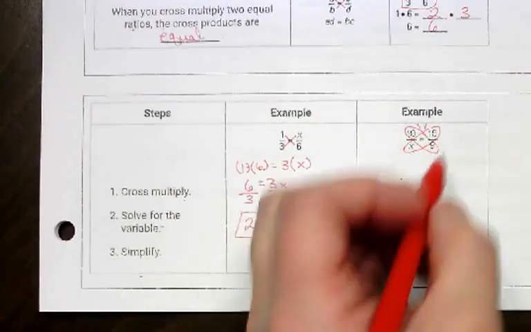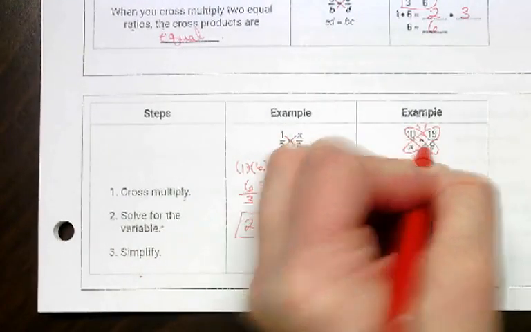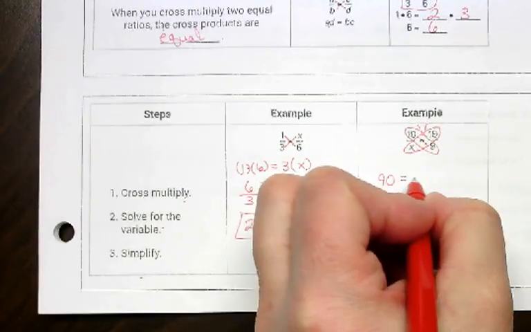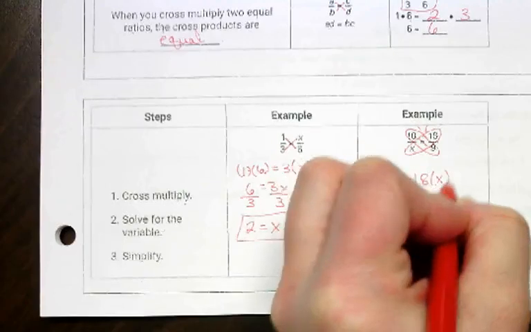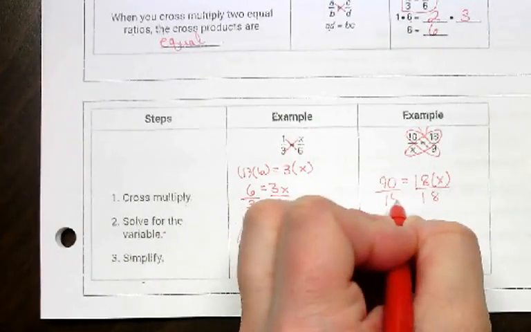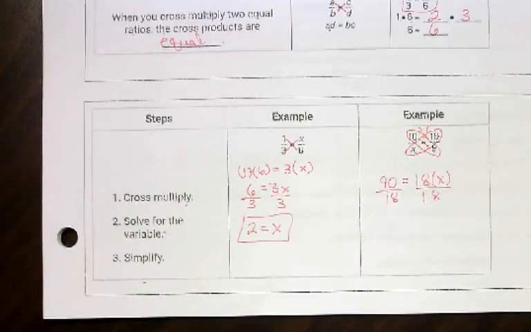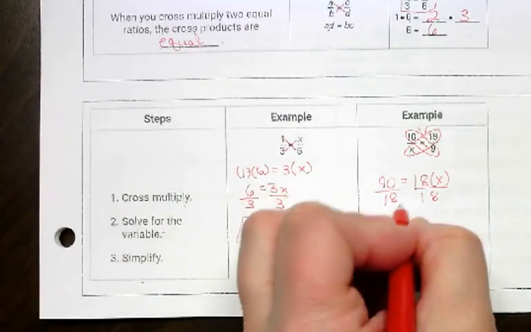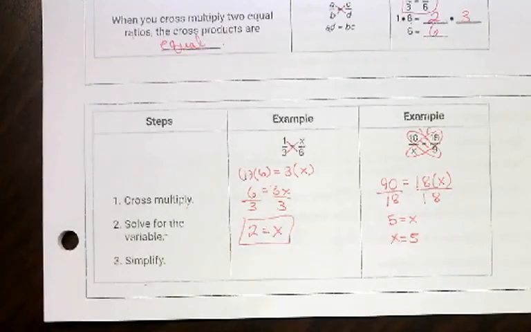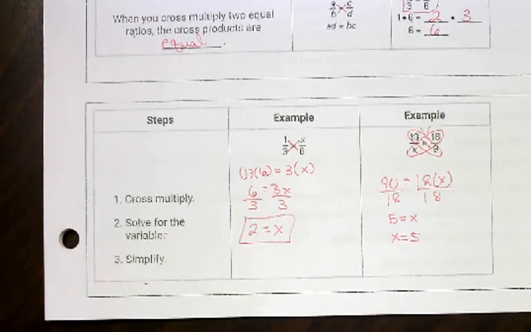Okay, so let's go ahead and solve this one. 10 times 9 is 90, equals x times 18, which is 18 times x. Now I'm going to divide both sides by 18, and 90 divided by 18 is 5. So 5 equals x, or I could write it as x equals 5. So that's the symmetric property. I can write it this way, or I can flip it and write it the other way.